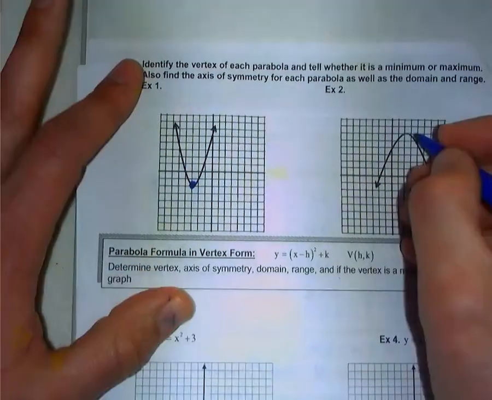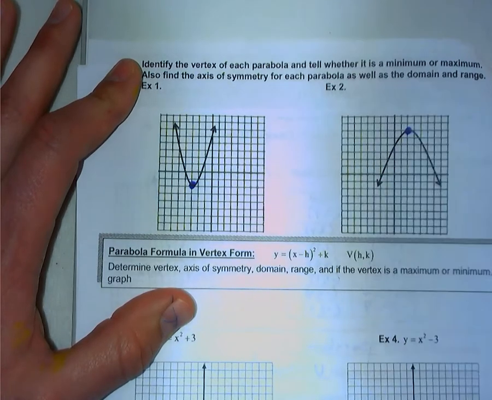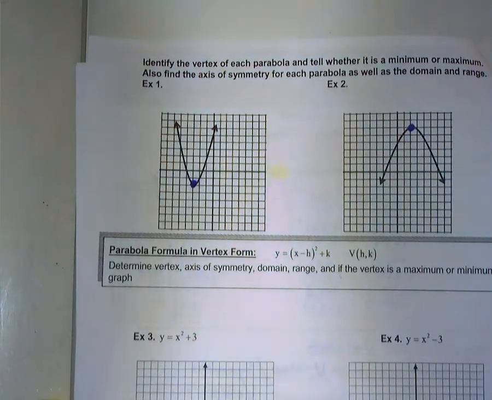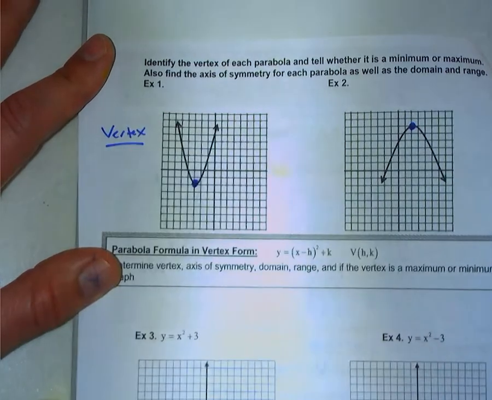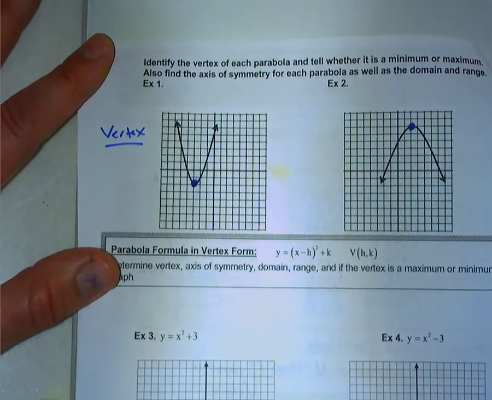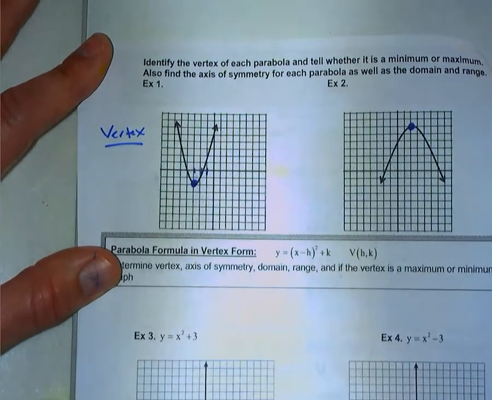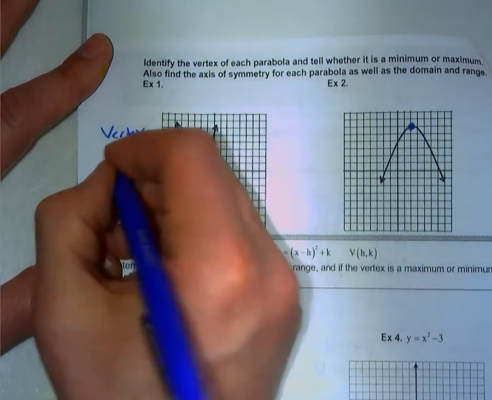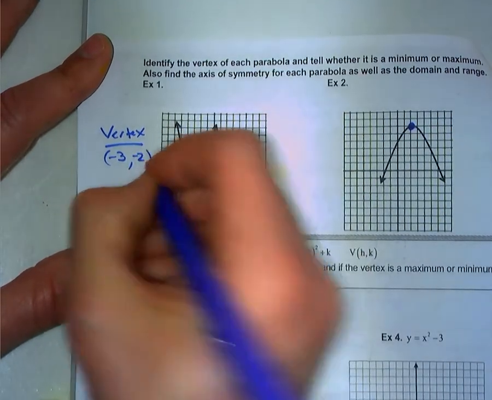So make these vertexes nice and big right there on that point right there. All right, so the first thing is we need to point out a vertex here. So if I count from the origin and I count 1, 2, 3, that's -3. And then I count down 1, 2, that puts me at -3, -2.